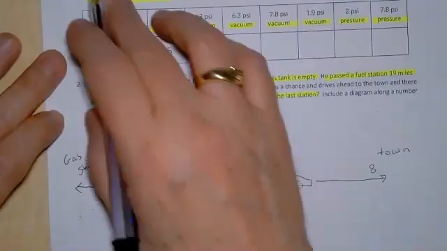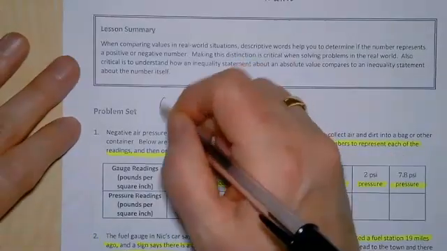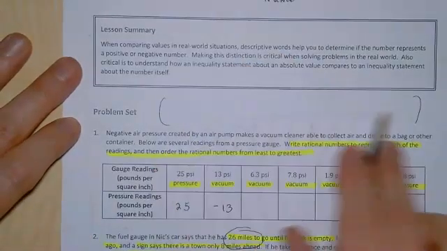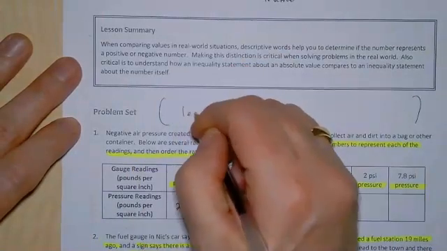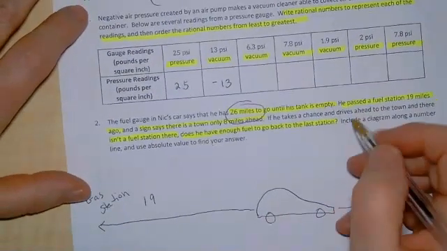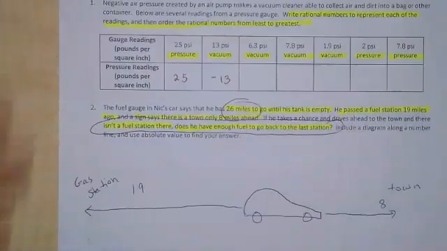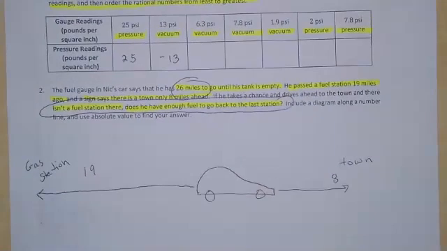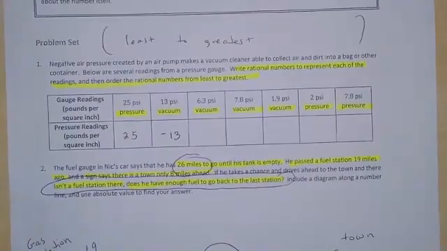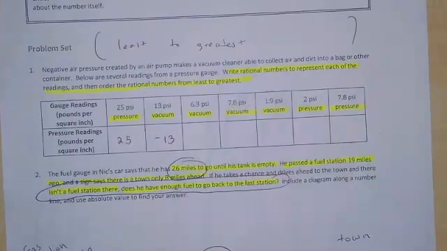So please finish number 1. It says put the numbers in, and then you can use this space up here to do your least to greatest. And then answer the question back here. If there isn't a gas station, does he have enough gas? All right? Go. You're going to turn this into me when you finish, and then you can have free time after that.